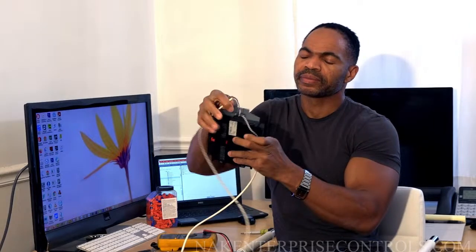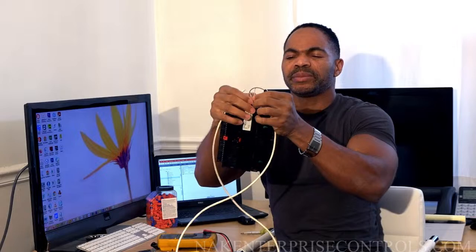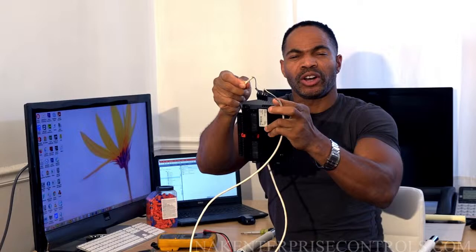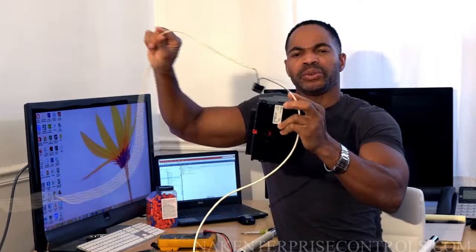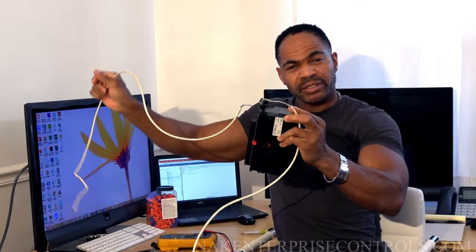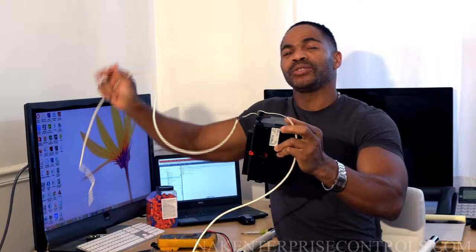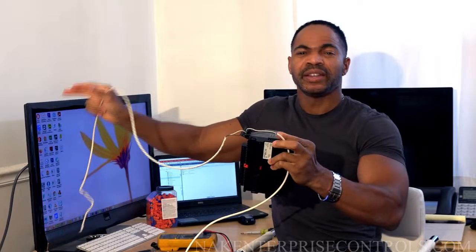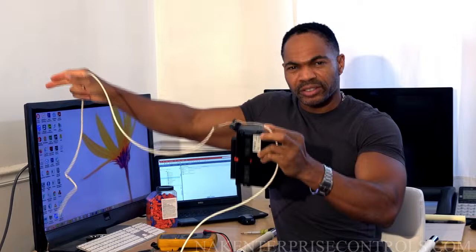We'll simply, you can see the connection, we'll simply double the connection from the first device and continue to the next device. Now from the next device, if there's another device, the same. And that would be a daisy chain connection.